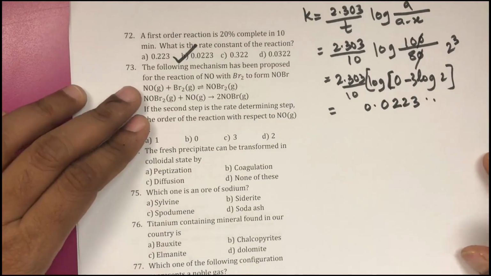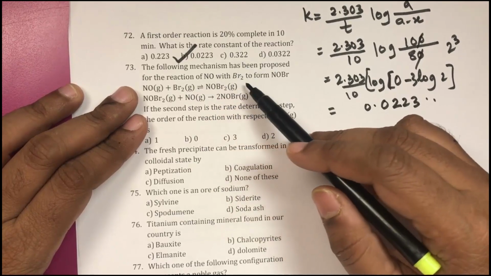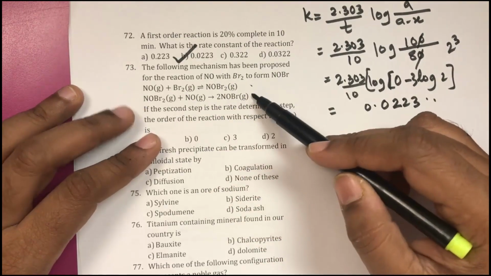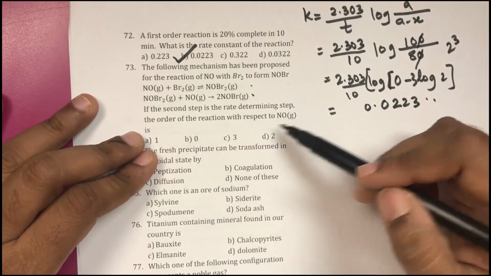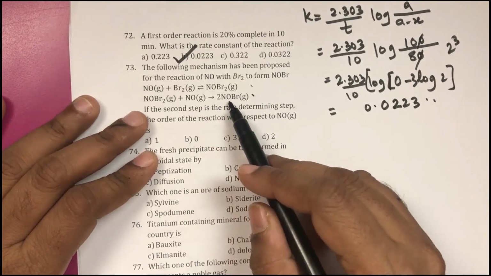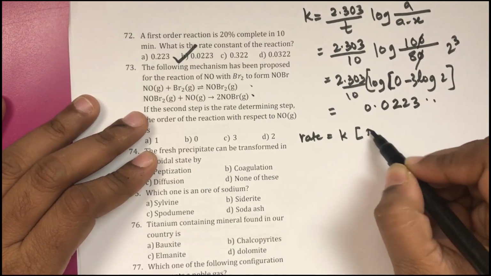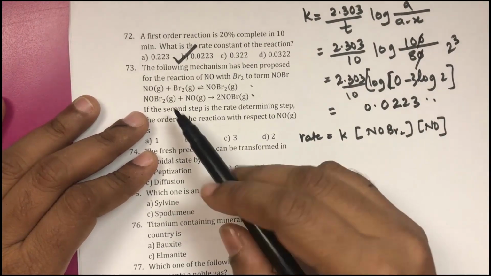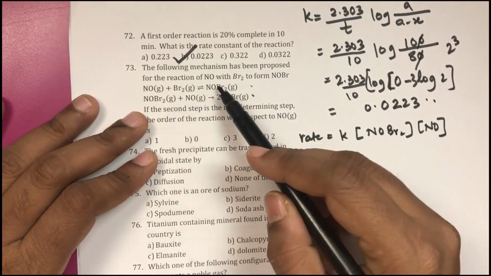Question number 73. The following mechanism has been proposed for the reaction of NO with Br2, giving NOBr formation. There is a two-step reaction. The second step is the rate determining step. What is the order of reaction with respect to NO? So if the second step is the rate determining step, the rate of reaction is equal to k into concentration of NOBr2 into concentration of NO. But NOBr2, you'll find, is an intermediate formed in the reaction, so it is in equilibrium.